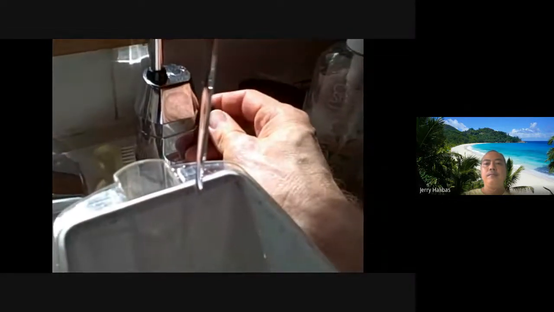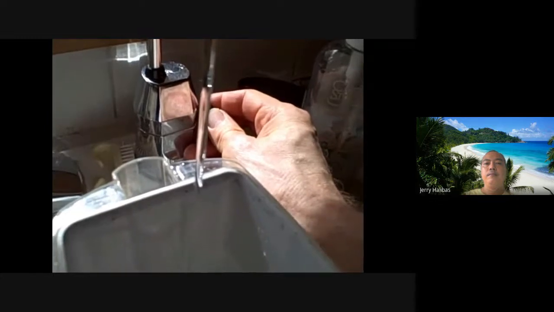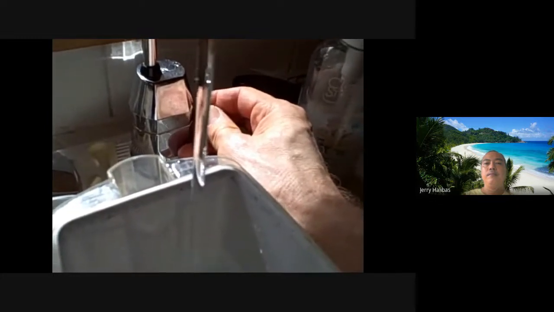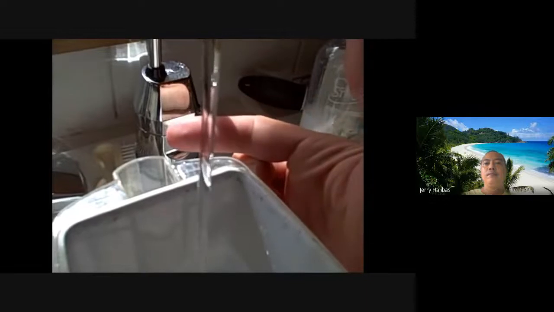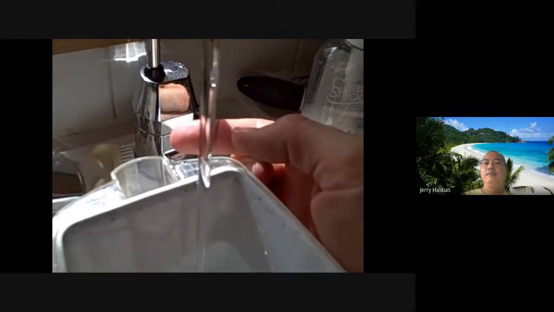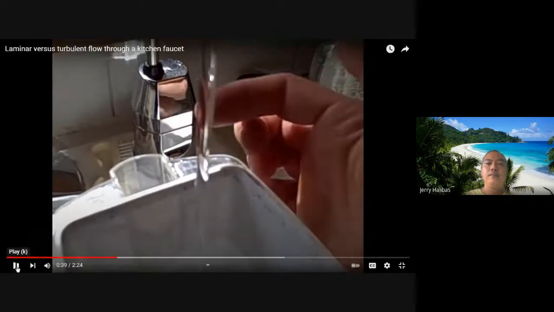However, if I turn the water flow rate up, the flow stream becomes turbulent. You'll notice if I put my finger behind the water stream now, you see the image fluctuating. This is the turbulent.